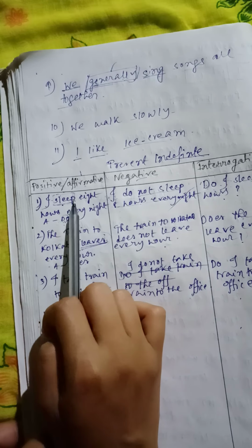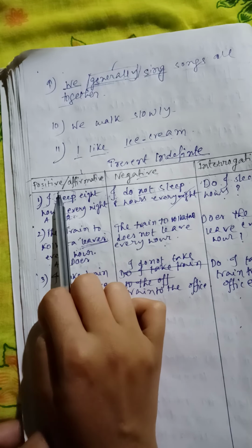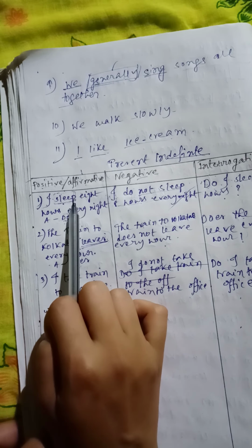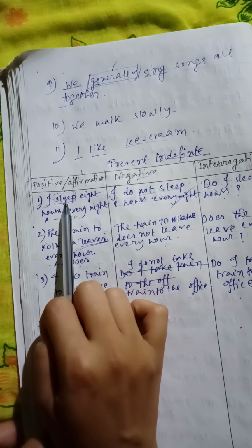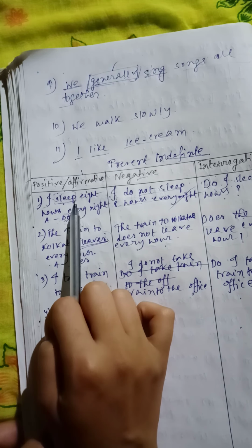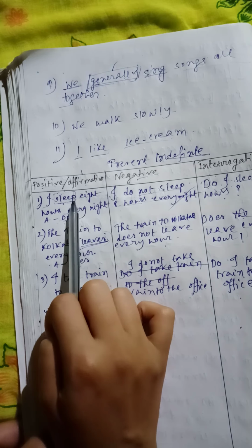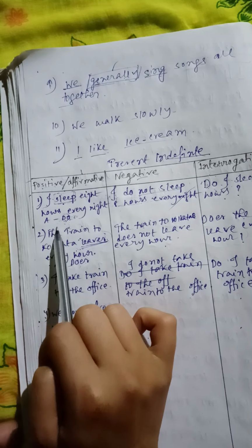So where will you put do and where will you put does? This is quite simple. You have to look at the verb itself. If the verb is without s or es, then the auxiliary verb in the sentence is do. Here the main verb is sleep, and you can see that neither s nor es is added to this word. So the auxiliary verb for this sentence will be do.